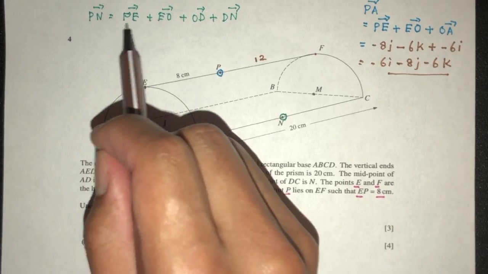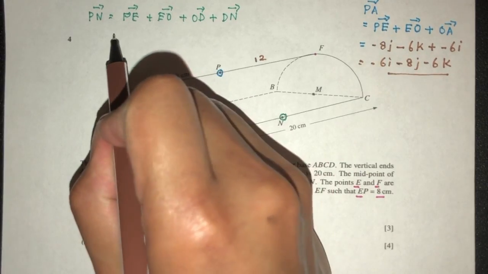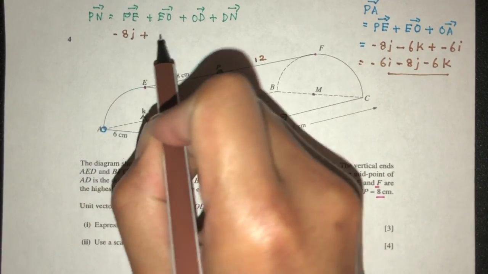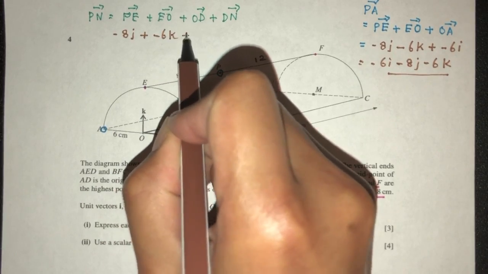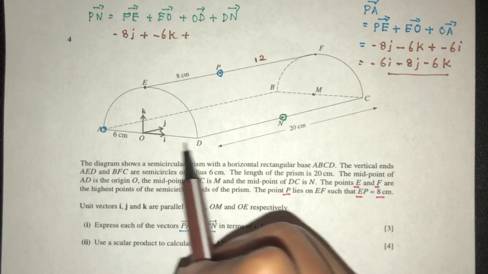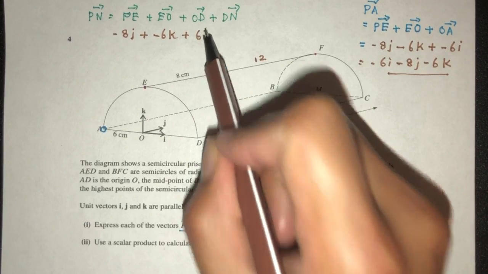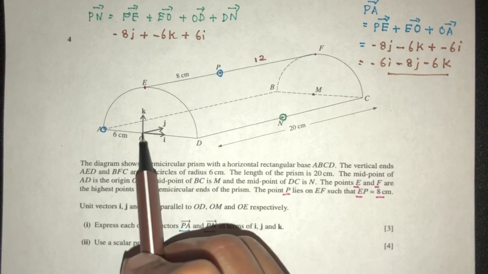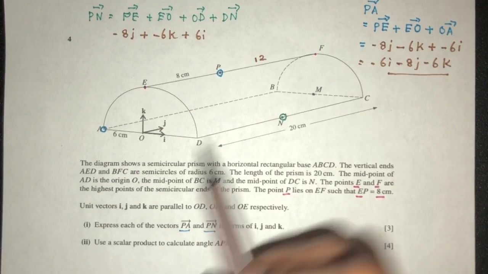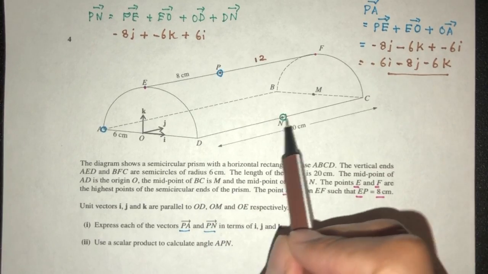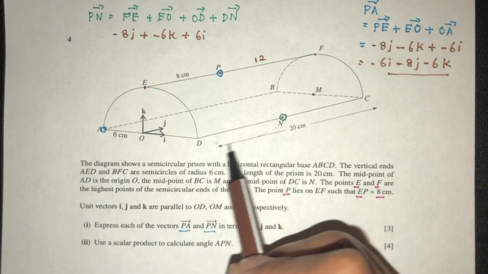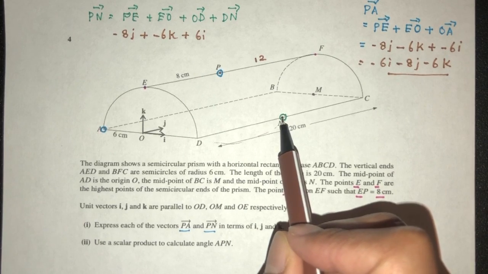These first two values we know already. So P to E is minus 8J, plus minus 6K. O going to D will be 6I, obviously, because I is in this direction and the length is 6. And then DN will be in this direction. This length is given to you by what? N is the midpoint, right?